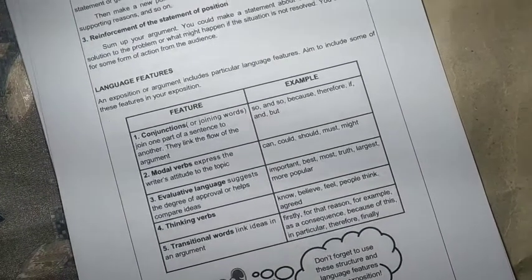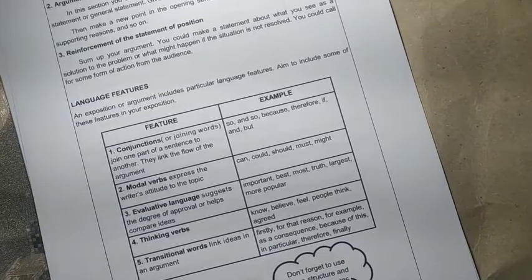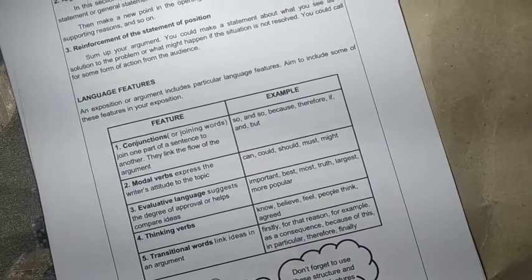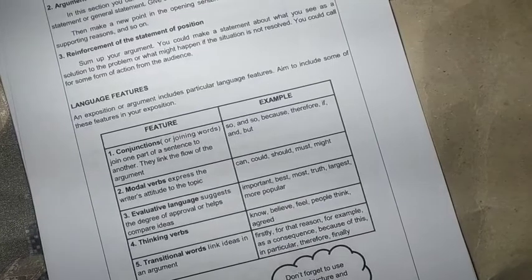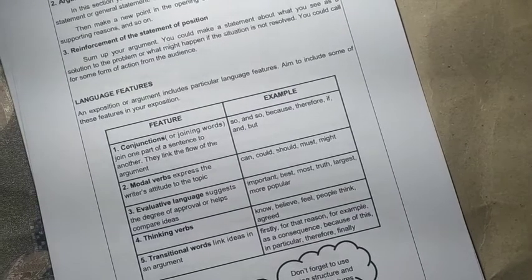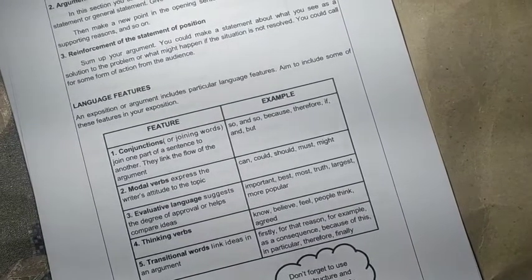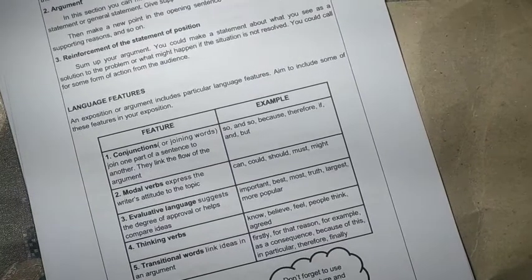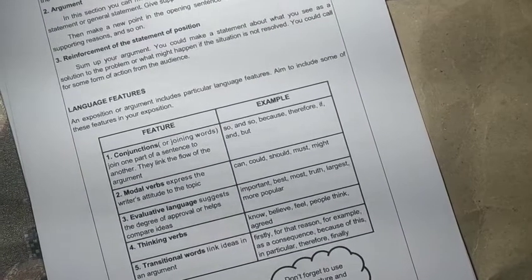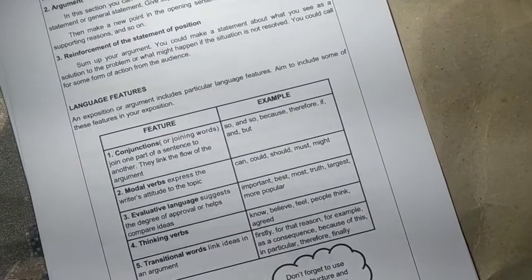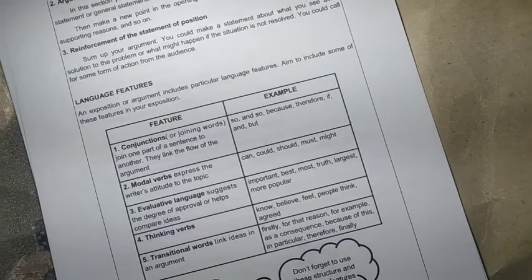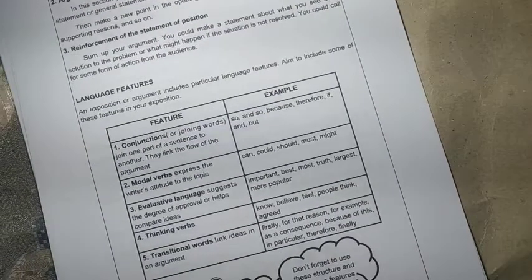So these are the thinking verbs. Maybe after reading your article, they will have something to think about. They will have some ideas to ponder upon reading your text or upon hearing your speeches.